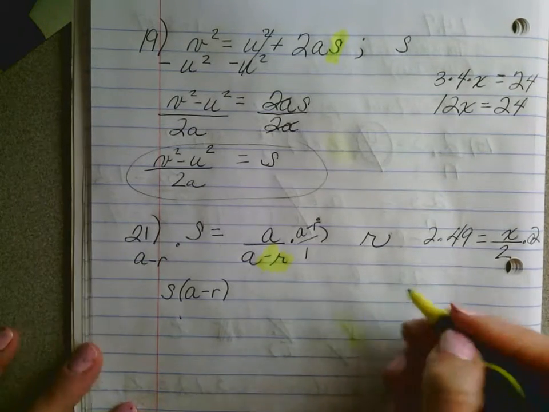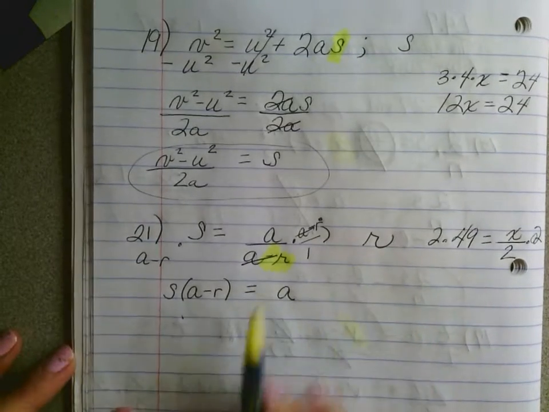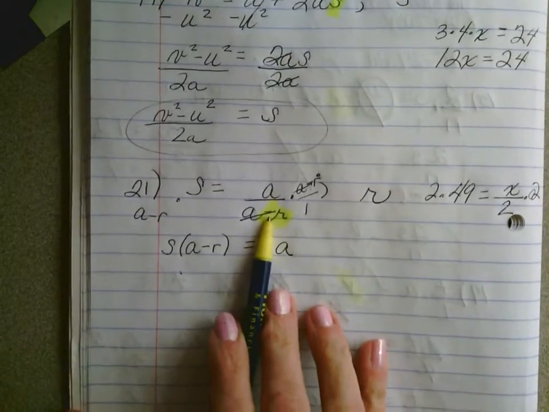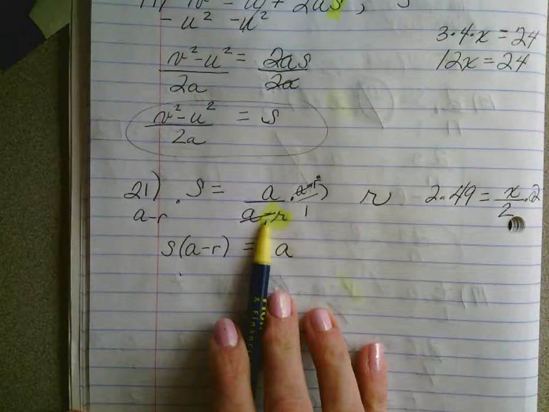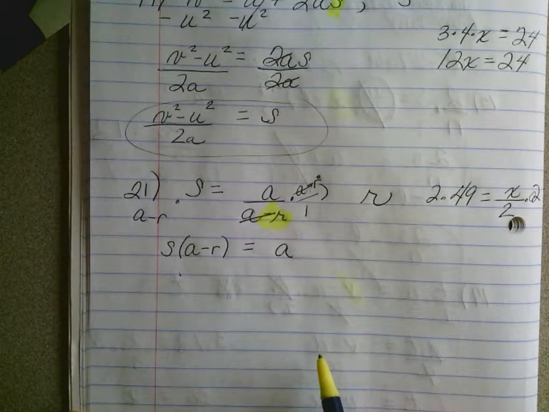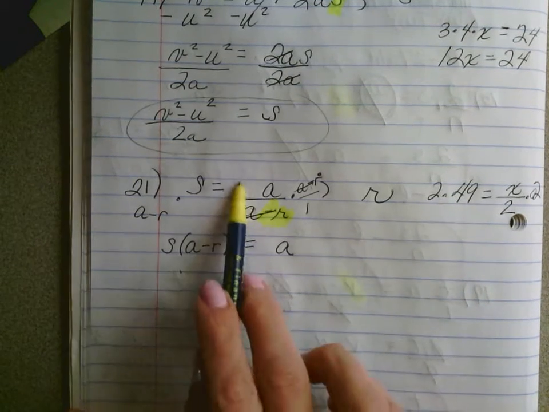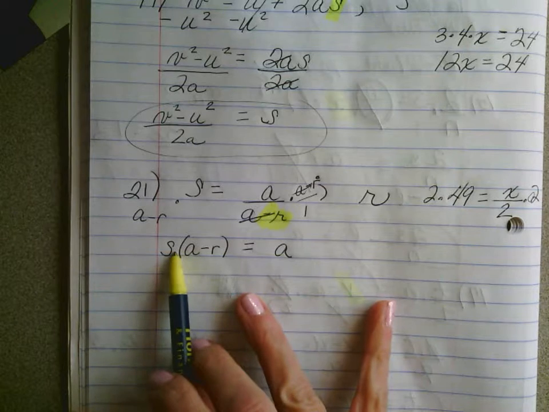This one is a pain. Equals A. You had to get it out of the denominator. There's just no real good way around it. When you have something that's in the denominator and that's what you want, you got to get it out of the denominator.